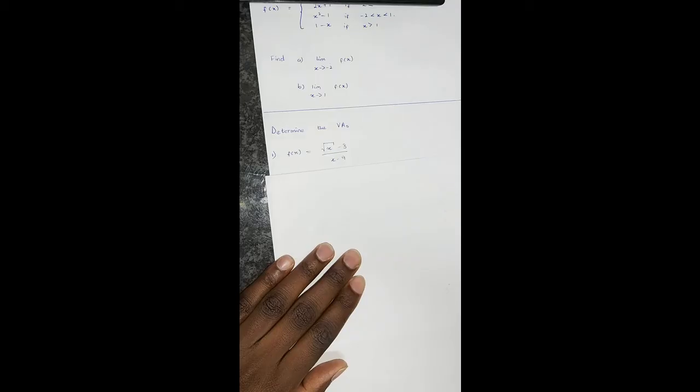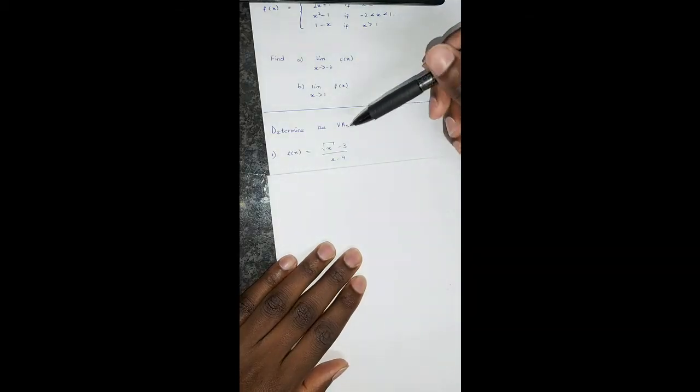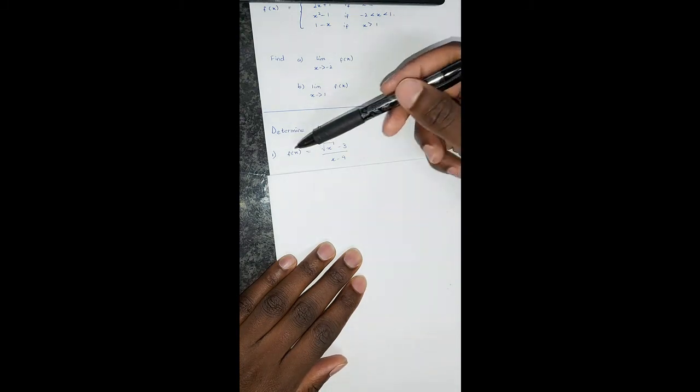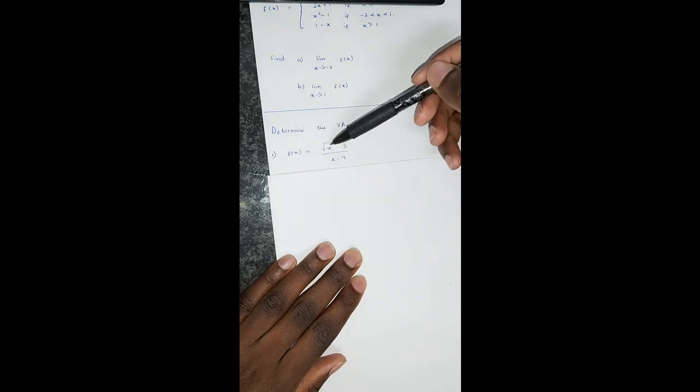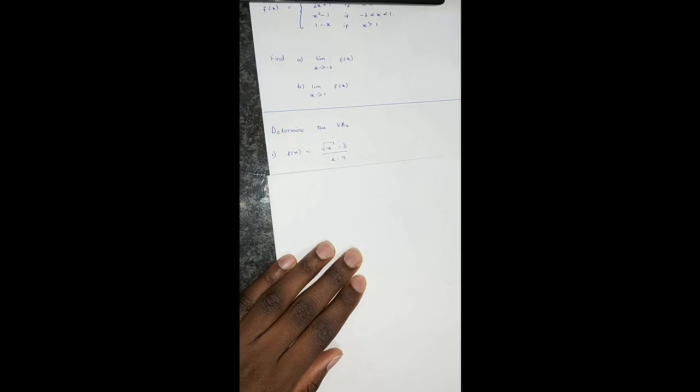Like that. So you just have to do everything step by step, especially when the function is divided into these parts. Okay, for the next set of questions, we're going to determine the vertical asymptotes. The first one is f of x equal to root of x minus 3, everything over x minus 9.